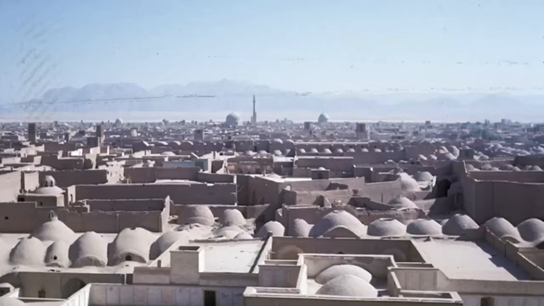It looks 3D. Well, it is 3D. It absolutely is. That's the beauty of stucco. That's sculpture. Okay. Next on your list is the Friday Mosque of Yazd.